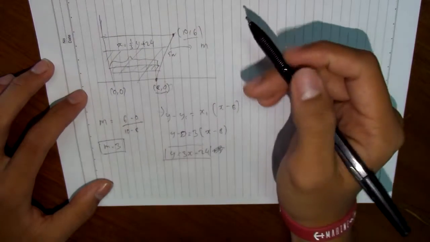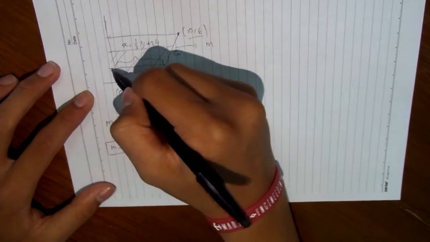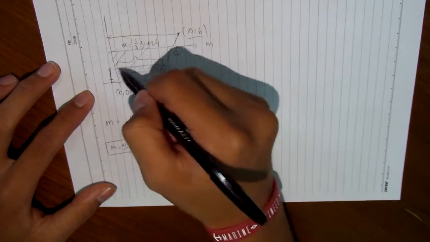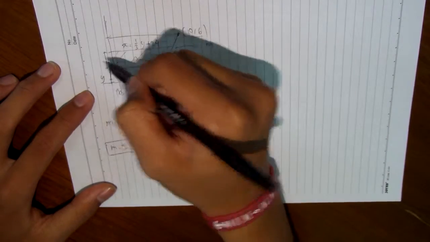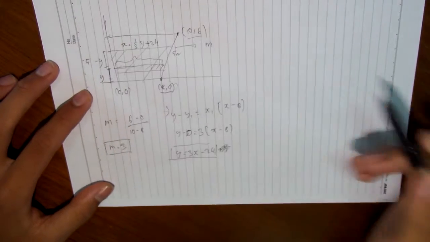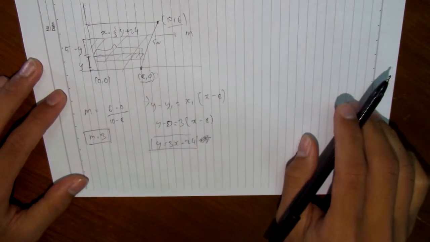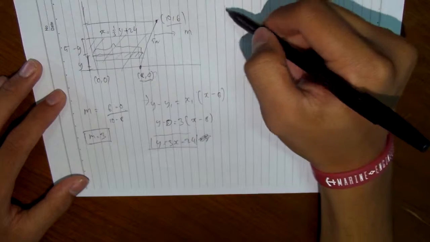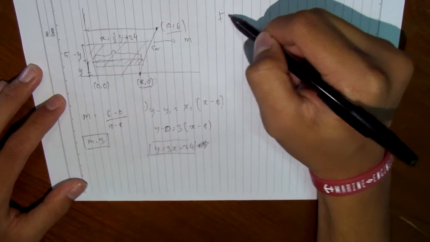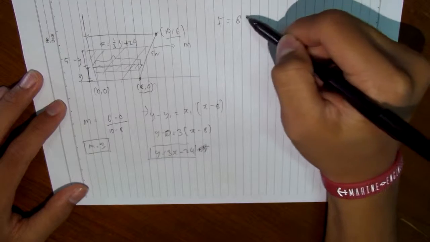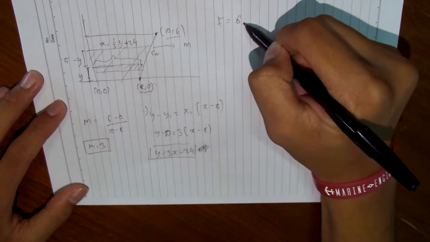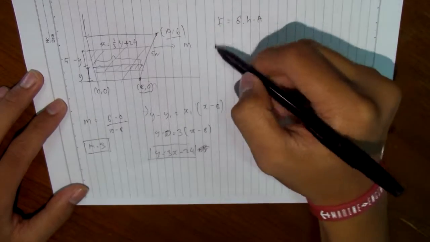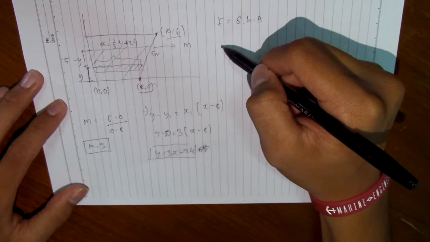So the next step we're going to do is we assume that the height from the base of the tank to this part is y. So the rest would be 5 minus y. With that being said, we can now move on to the force formula. The force formula is density times height times the area.